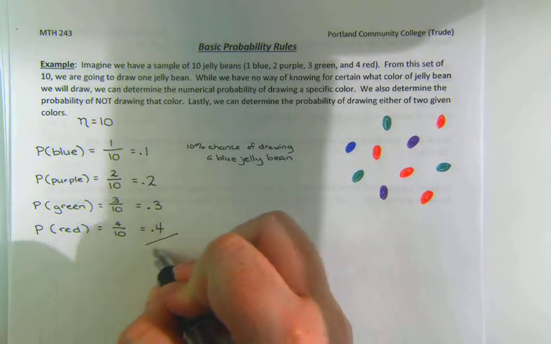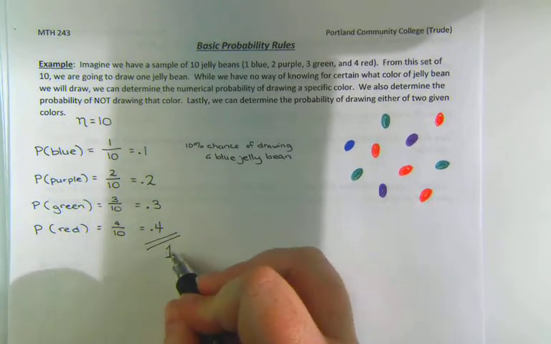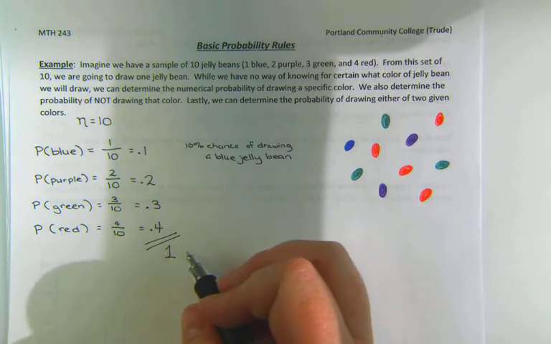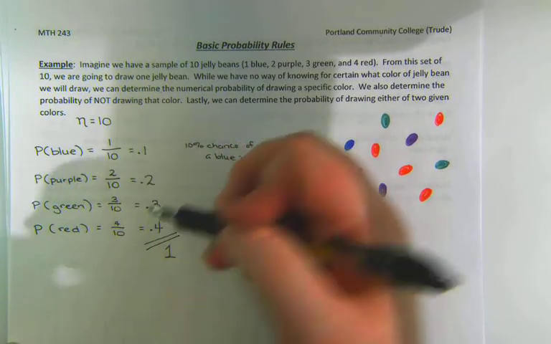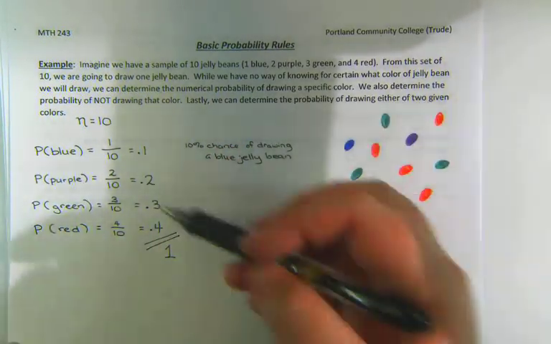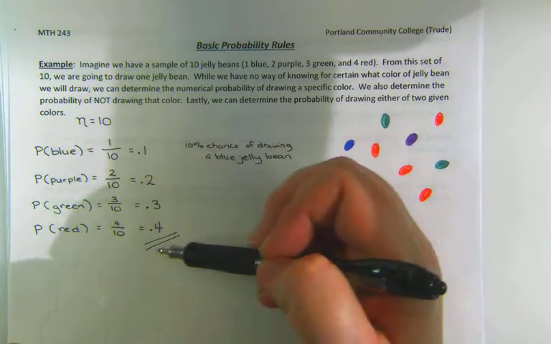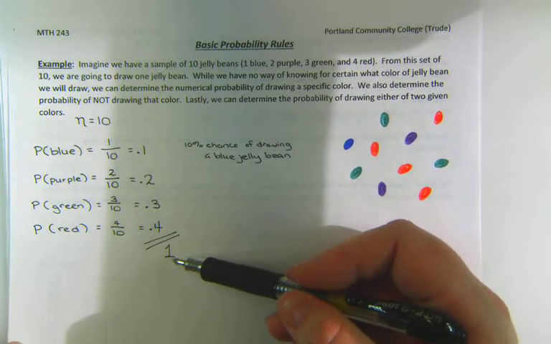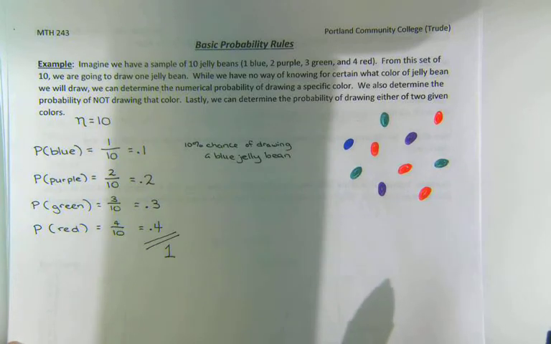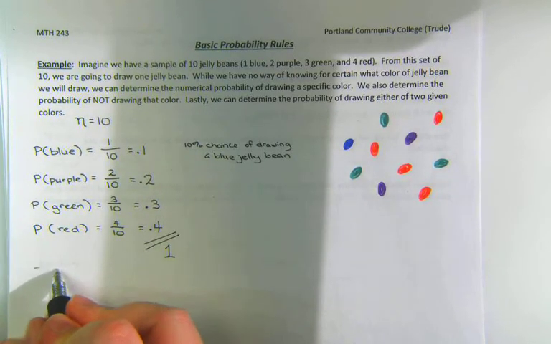And then what you can notice is if we add these together, we end up with a total of 1. And we get out 1, that's our sample space. It's the fact that we looked at the probabilities of every possible event. So all of these values together make a 100% chance, or a value of 1.